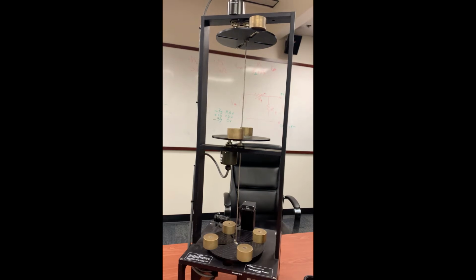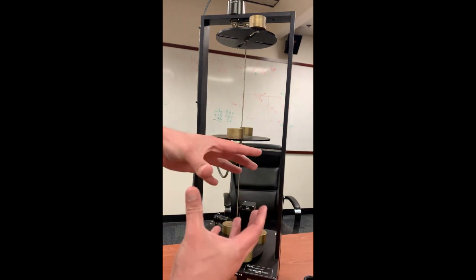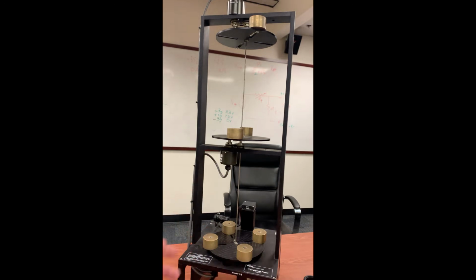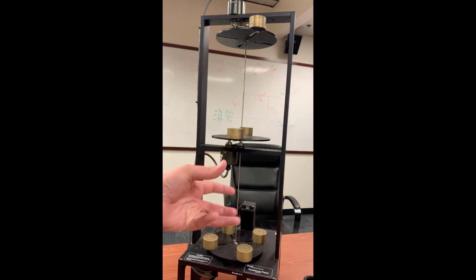All right, let's connect this thing to the real world. This could be a good analogy or model for a satellite. Imagine that the bottom disk, which has the biggest inertia, is the body of the satellite rotating. And then the motor itself, which is producing the torque on the body of the satellite, is the thrusters, let's say, that produce that torque.